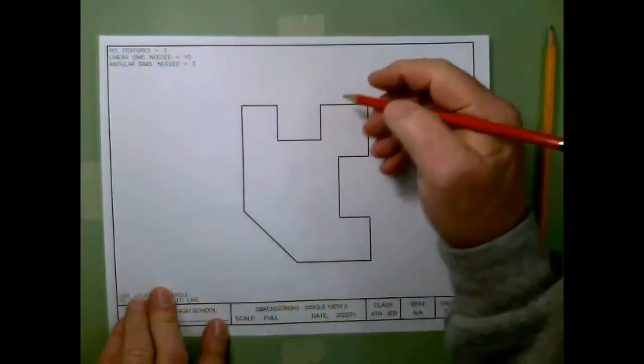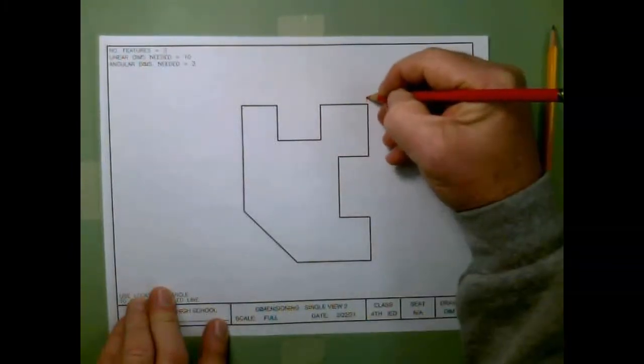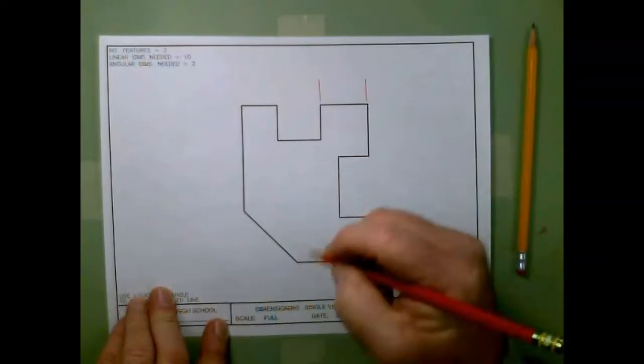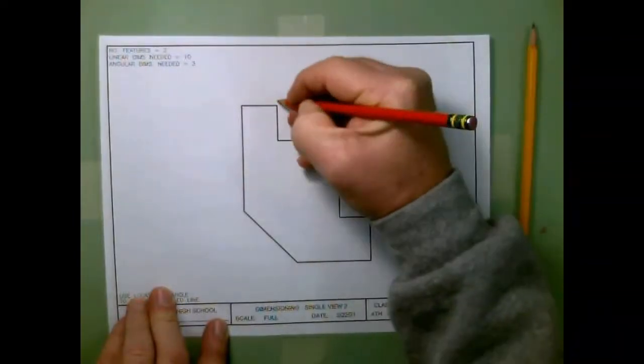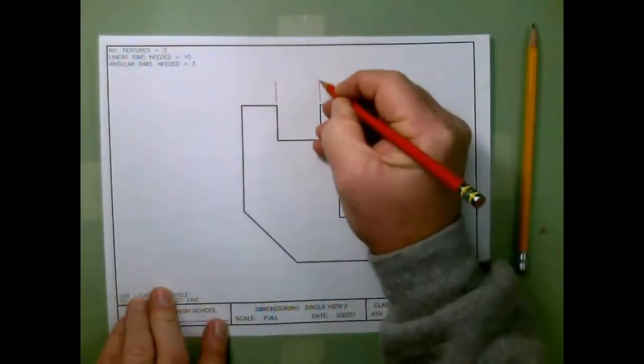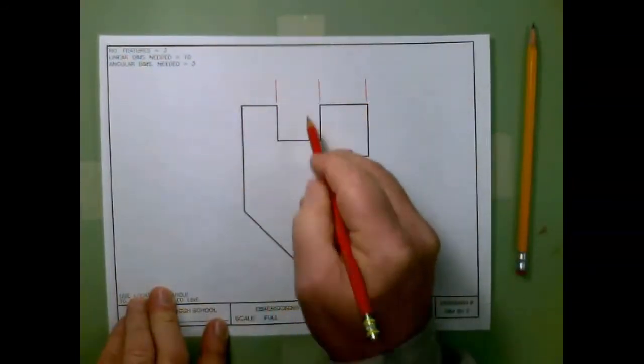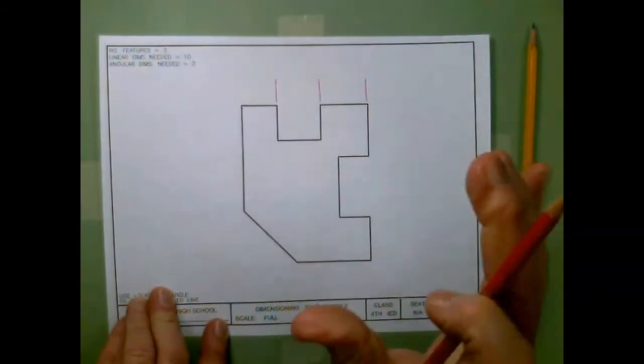So, this cut, I'm going to locate it off this corner. I always want to work off a common corner if I can. So I'm going to locate here to here. Okay? And I'm going to give the size of the cut. Here to here. Okay? See there? Now, how deep does the cut go? Or where is the bottom located? You can say either one.